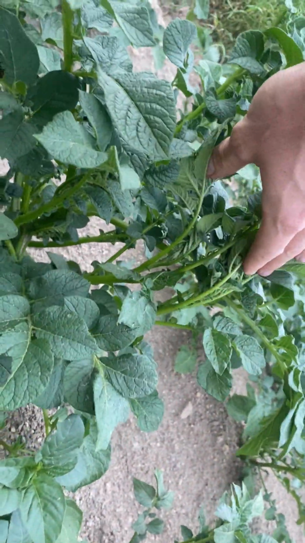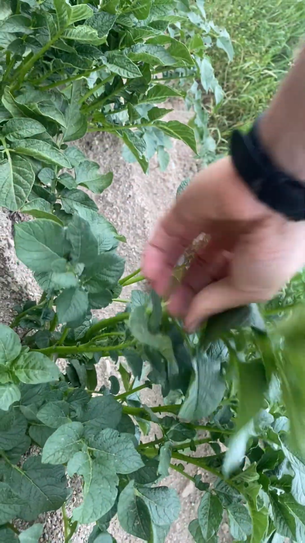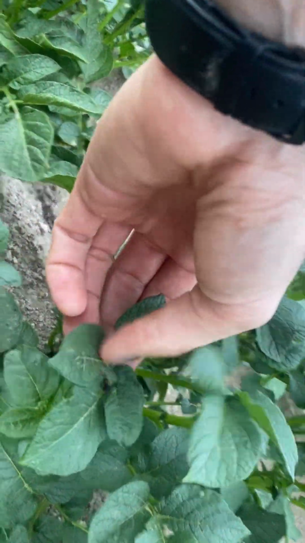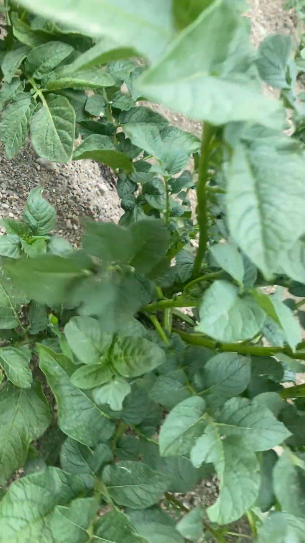Maybe here, I just want to check if there are some on the sides. Like this plant is not infected. This plant seems to be 100% clean, except maybe these little ones. Yep, these are little ones. So here it's really all over.